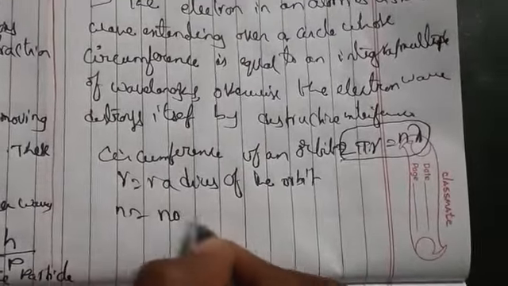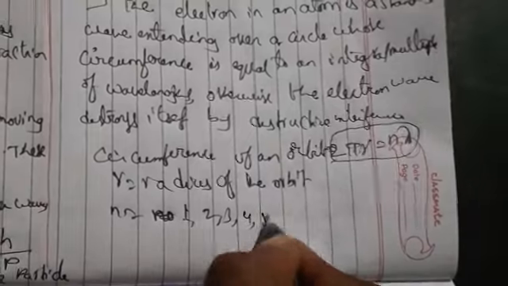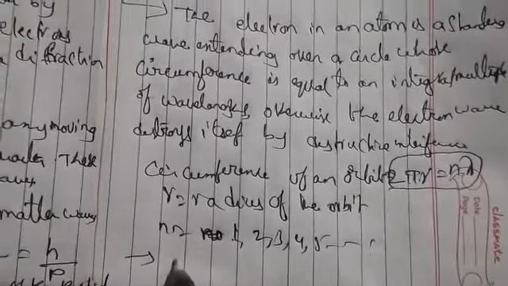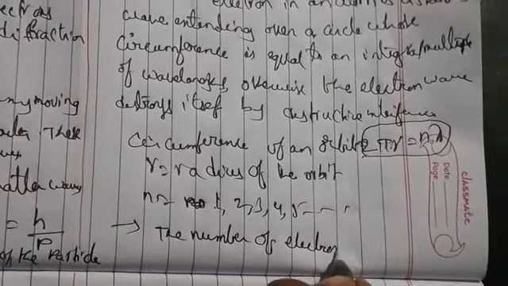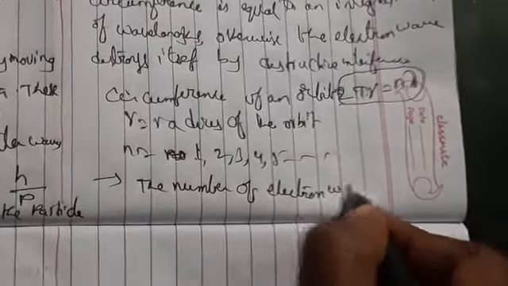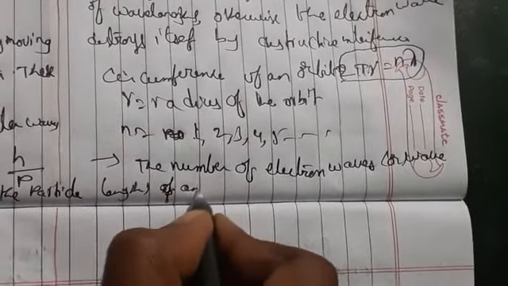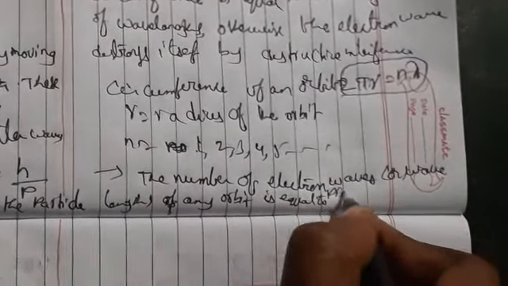And n is the number of integers, that is 1, 2, 3, 4, 5, and so on. So here the number of electron waves or wavelengths in any orbit is equal to the principal quantum number, we can say. So what is this? The number of electron waves or wavelengths of any orbit is equal to what? The principal quantum number.